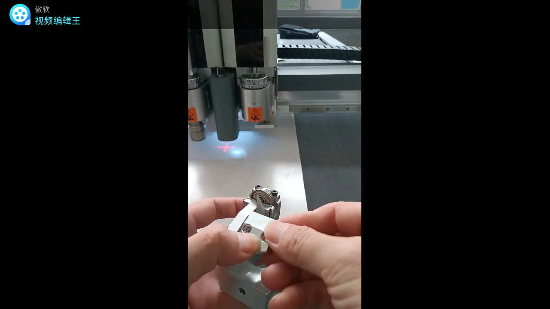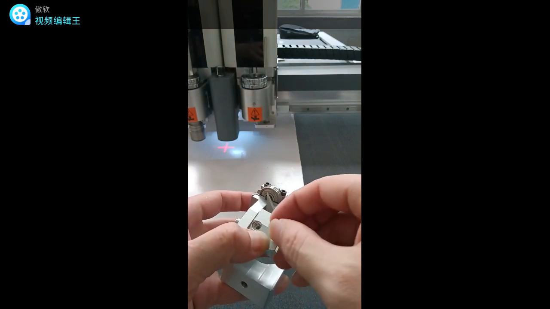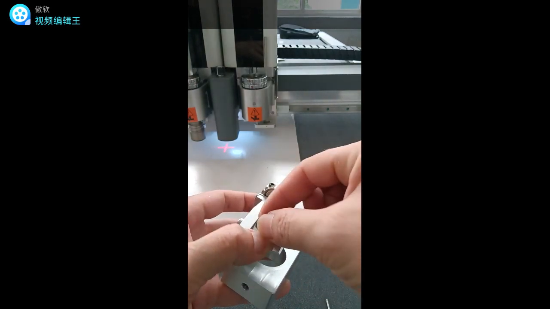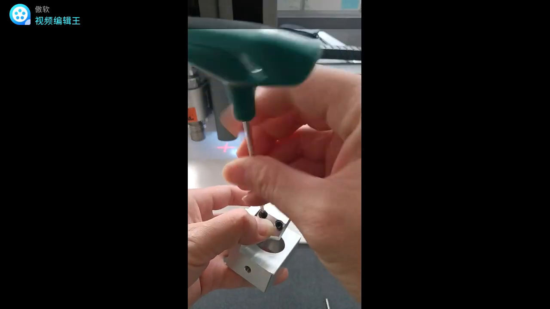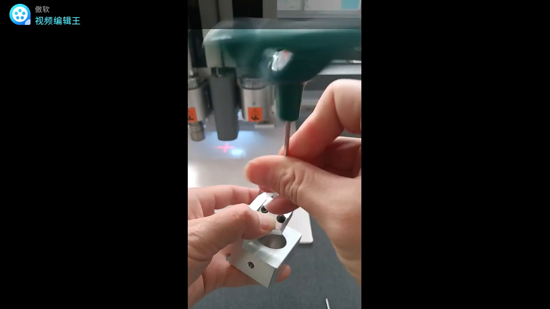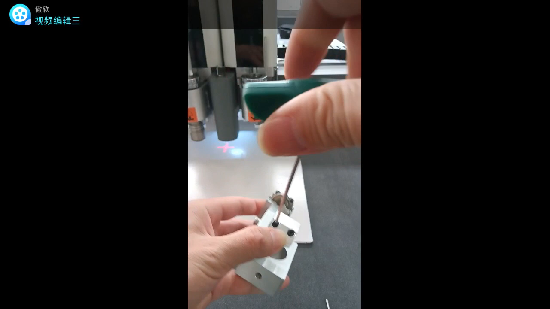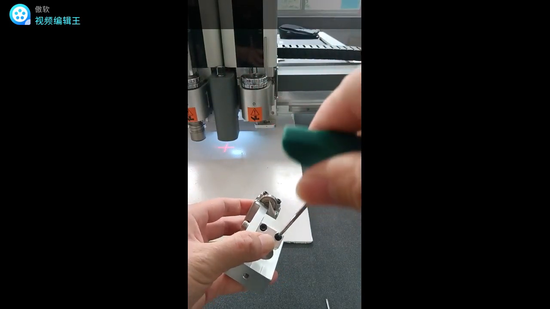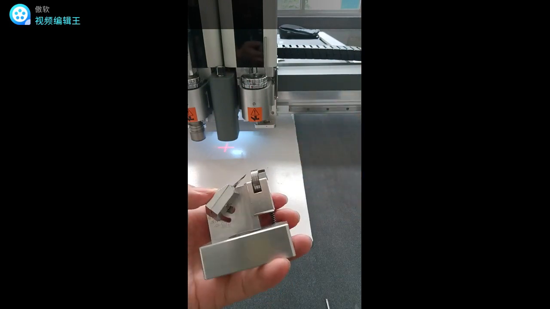Put on this part. Tighten the 2 screws. Okay.